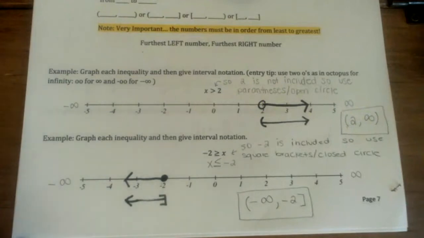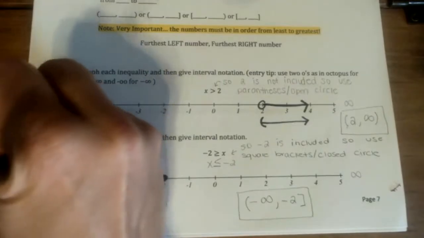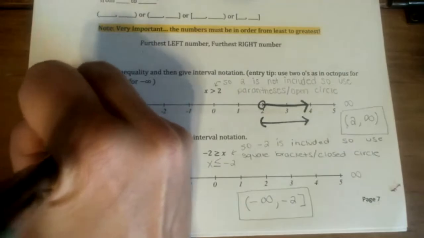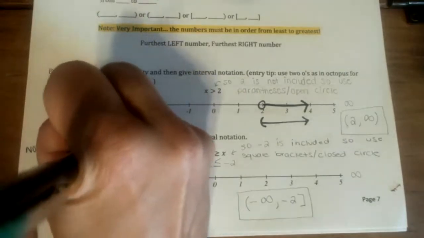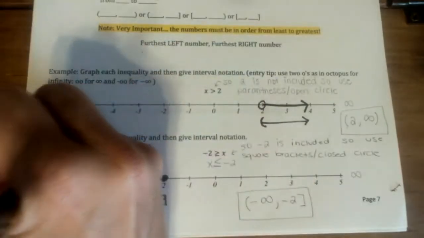Just a little side note here. If it asks us for set builder notation, we would have our curly brackets.